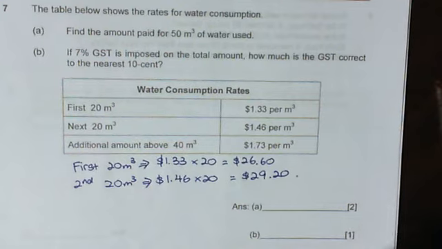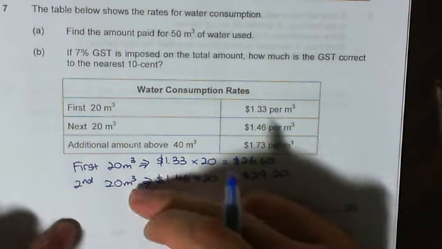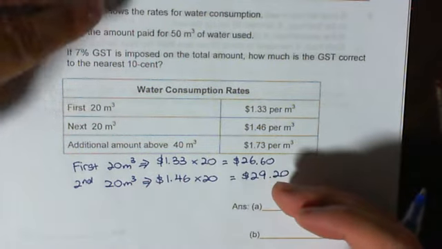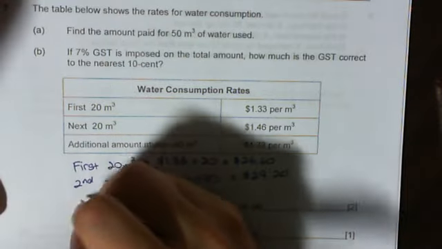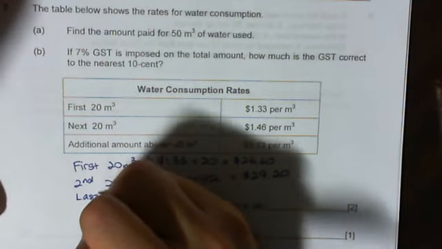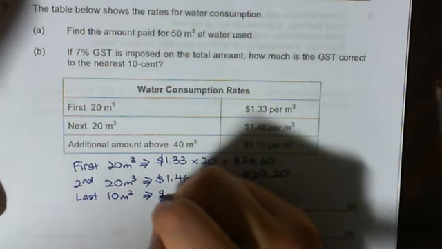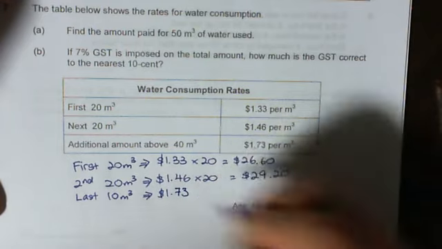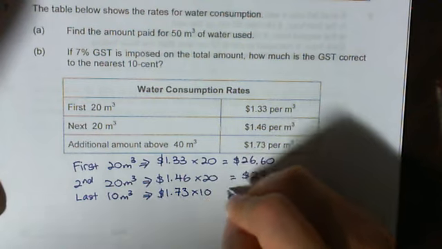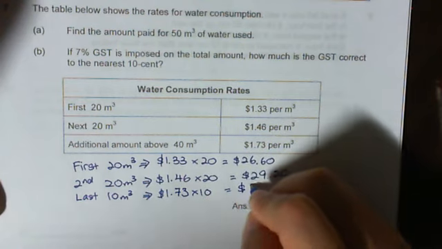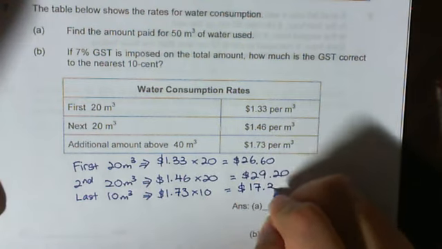Now, for the last part, 20 plus 20, 40. 50 minus 40, 10. I need the last 10 meter cube. It costs $1.73. For this 10 equals to $17.30.